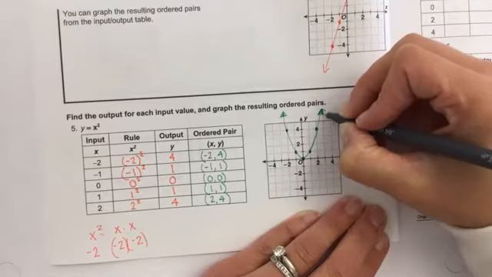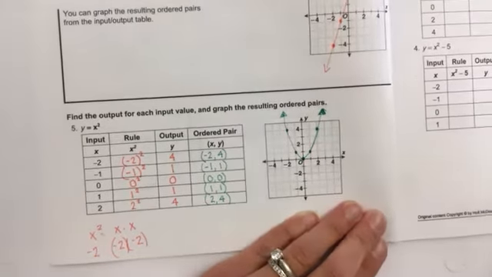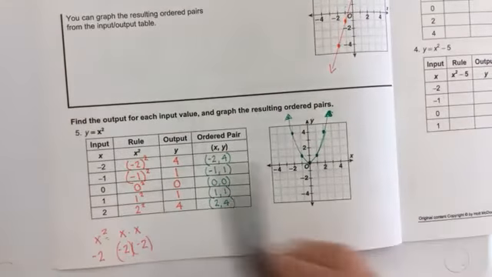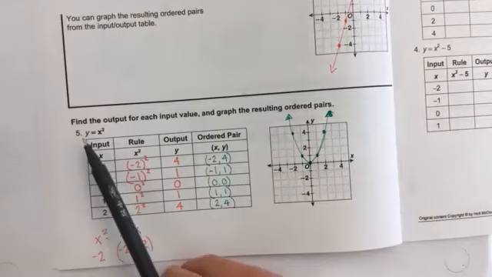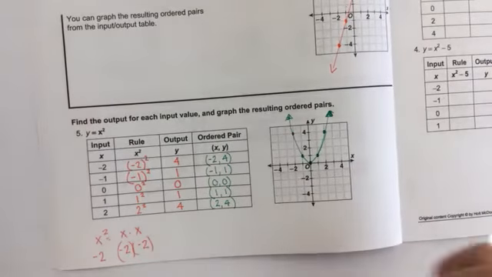And as you advance in your math career, you'll be able to plot these different equations or these different functions without using a table. That's something that you learn more as an 8th grader.